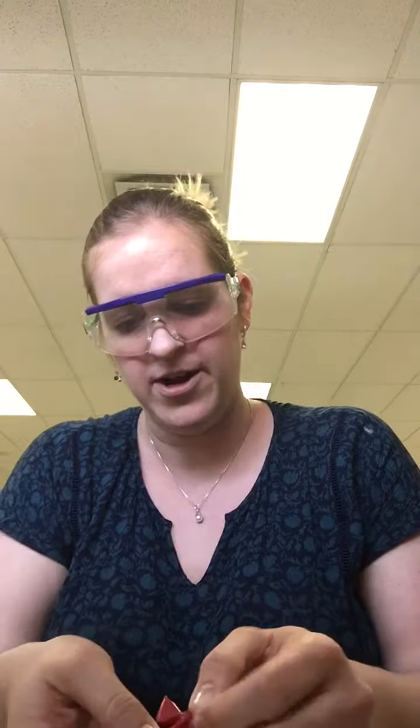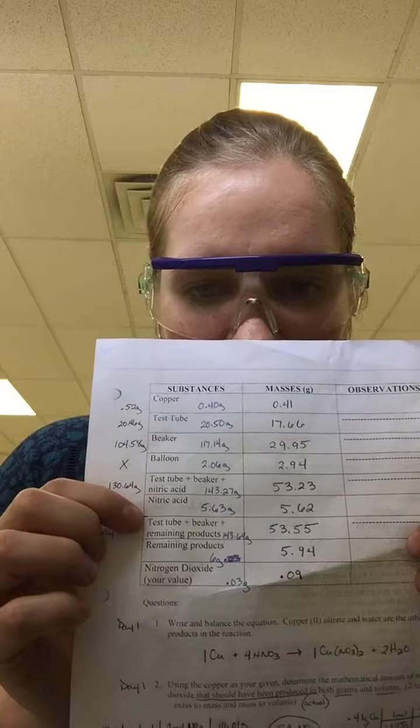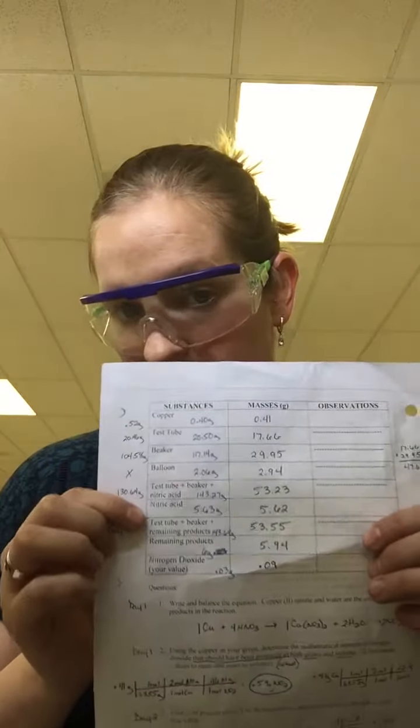Say this is mine going on right now. I don't have a balloon on mine, but let's just say this is one of your setups for tomorrow. Right here, where you start day 2, it says the test tube, the beaker, and the remaining product. You need to remove the balloon if you have one, so make sure you remove it.